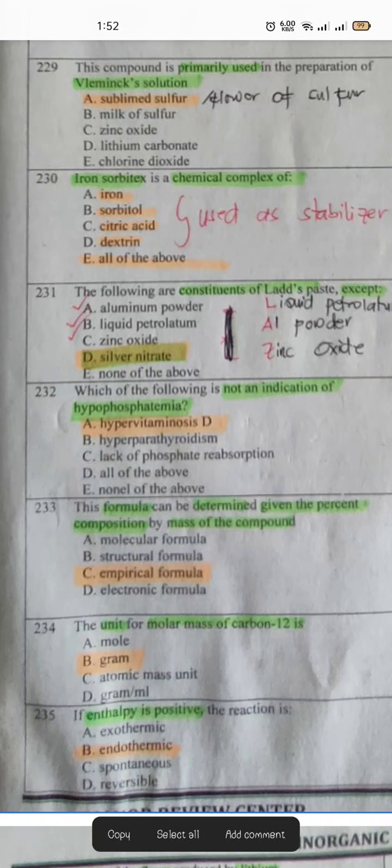That is why that is not an indication of your hypophosphatemia. So your hyperparathyroidism, your lack of phosphate reabsorption is an indication of your hypophosphatemia. So kung yung question naman dito is hyperphosphatemia, the indication is your hypervitaminosis D.